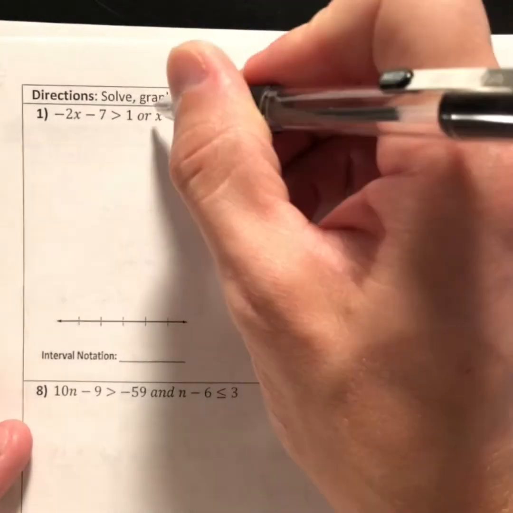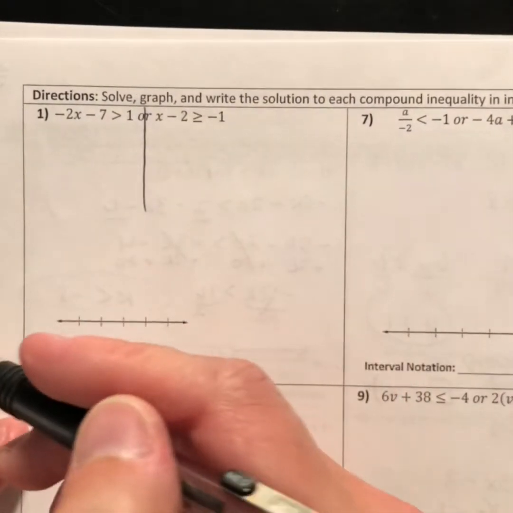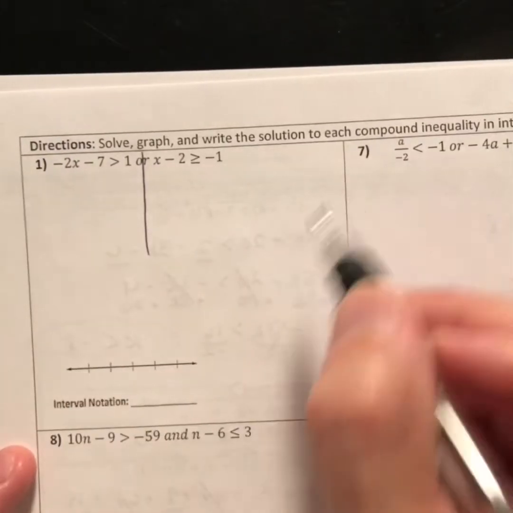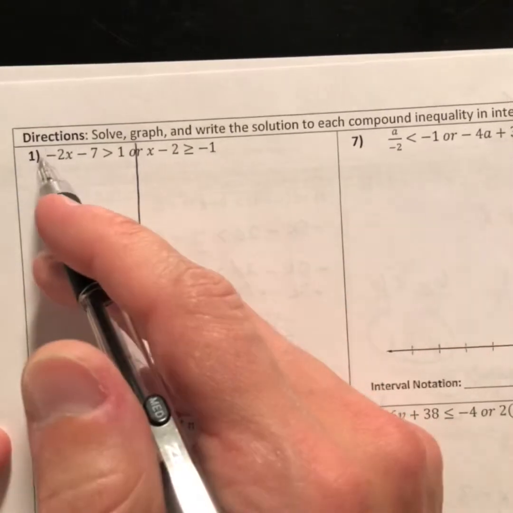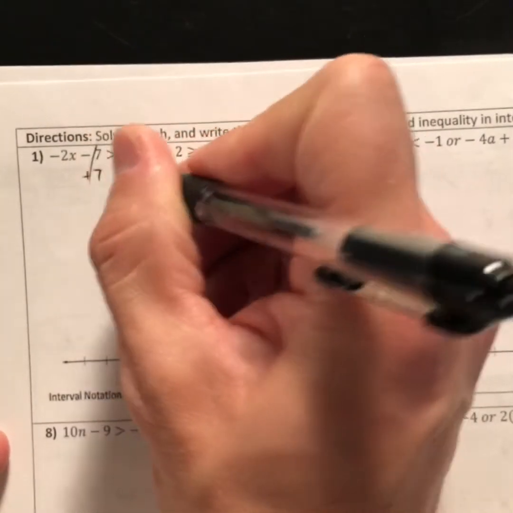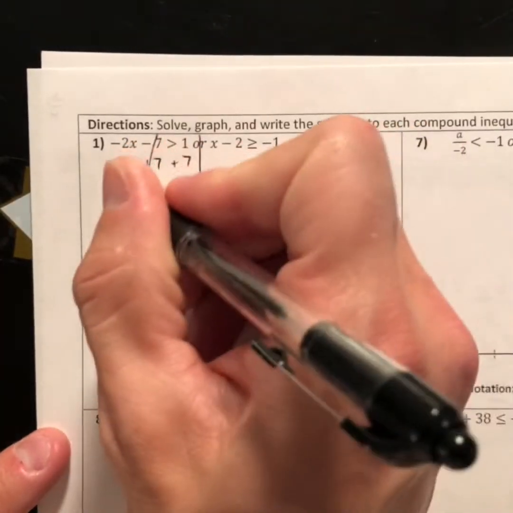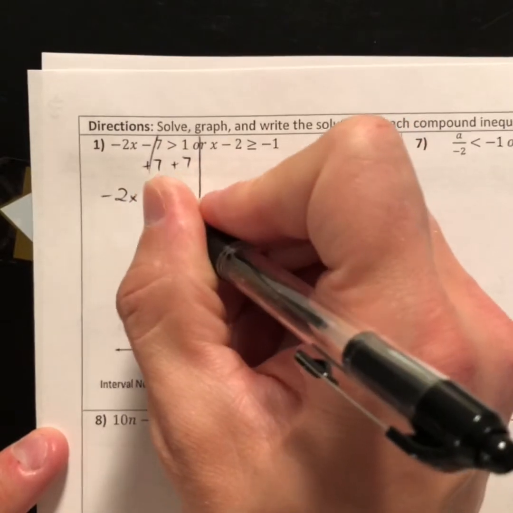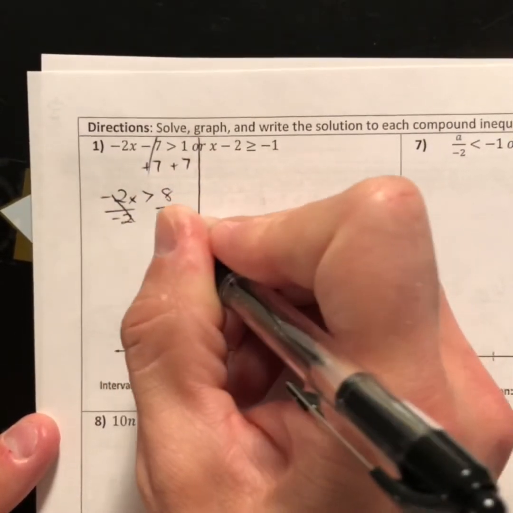So with the compound inequalities, when you see an or, I just split it down the middle and solve these individually, all right? And this sheet has a slight typo on it. I believe the one online is corrected, but this is technically number 7. We're going to add 7 on both sides. Get negative 2x is greater than 8. We divide by a negative 2.